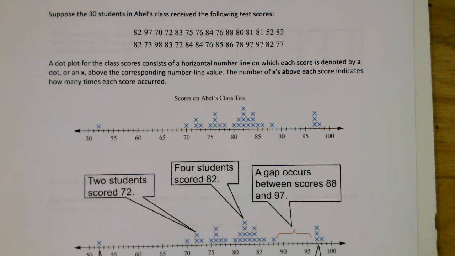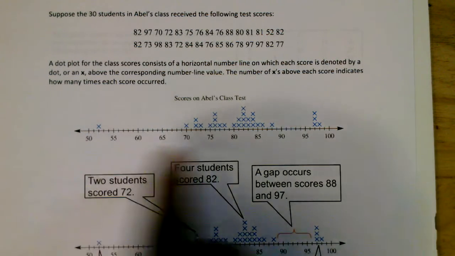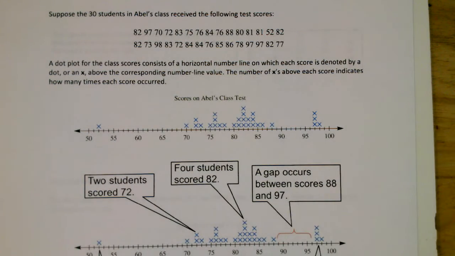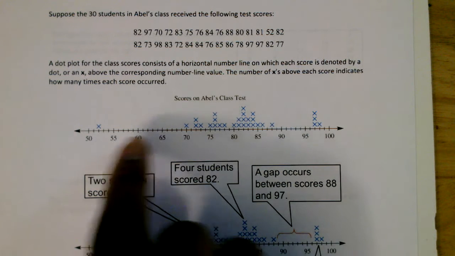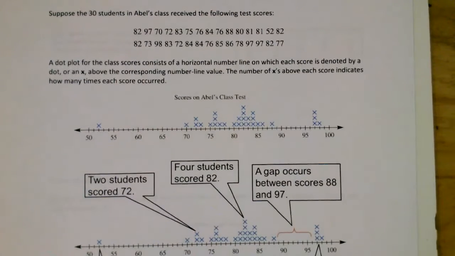So in this case, here's that number line right here, let's say from 50 to 100. And here they've put X's on top of each number where a student received that corresponding score. So this is what the dot plot looks like. Sometimes they use dots as well.